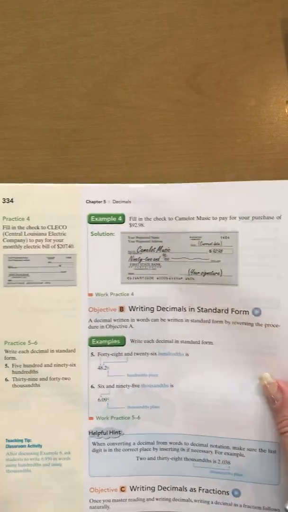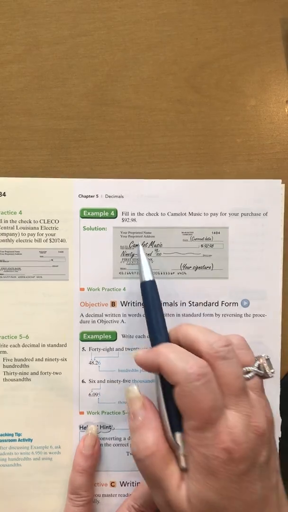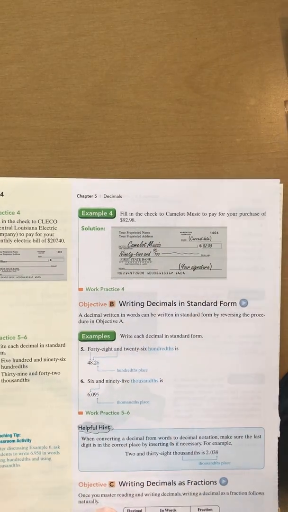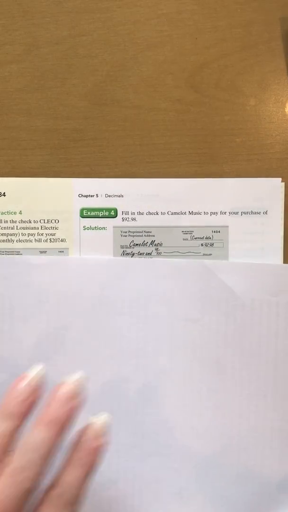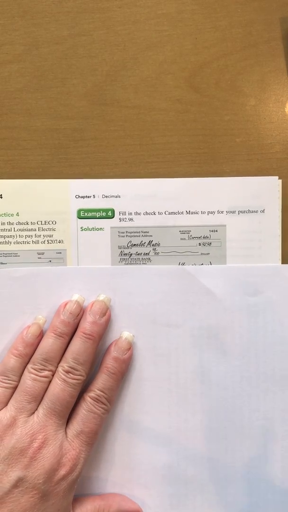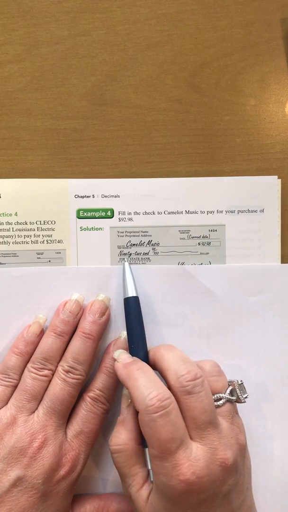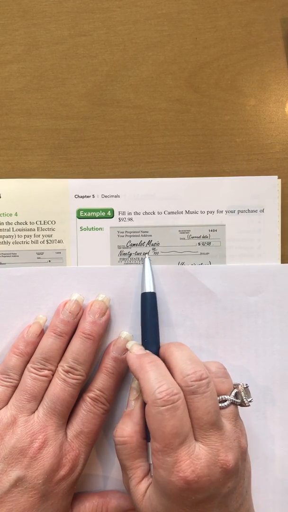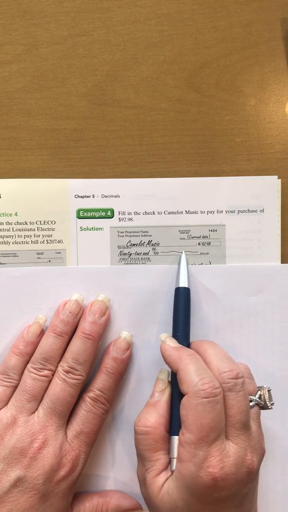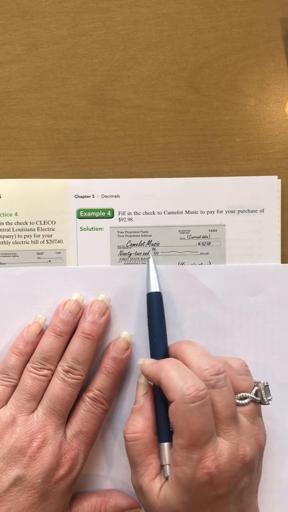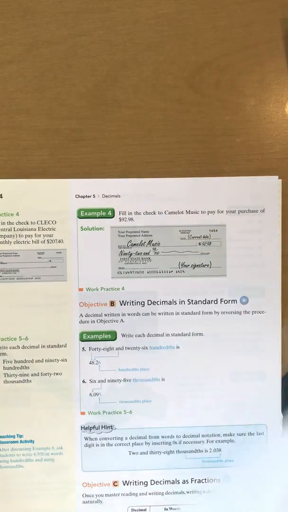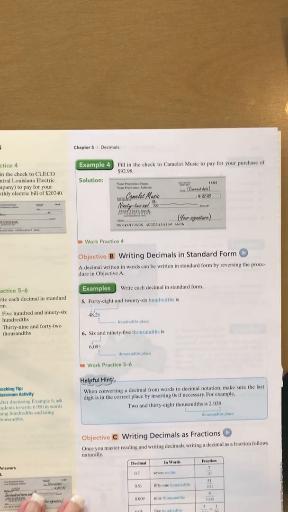Okay, so here's another example for you. This is asking you to fill in the check for Camelot Music. They want you to put $92.98, and then spell it out: 92 and 98 over 100, and then always put a squiggly line to the end so no one can actually add any words in there and change the value.